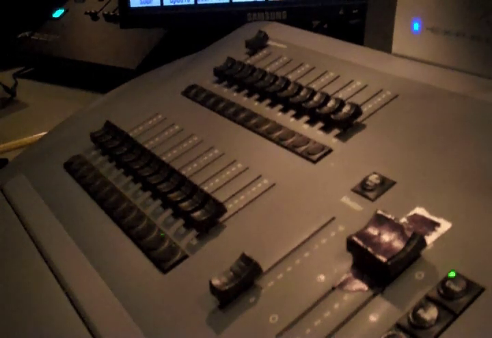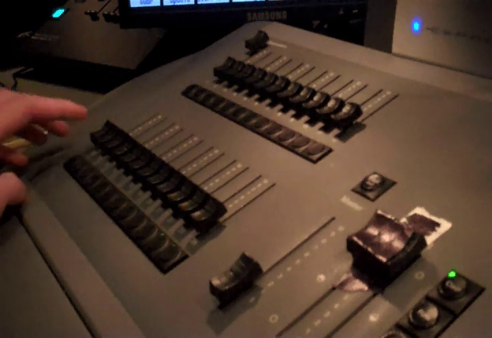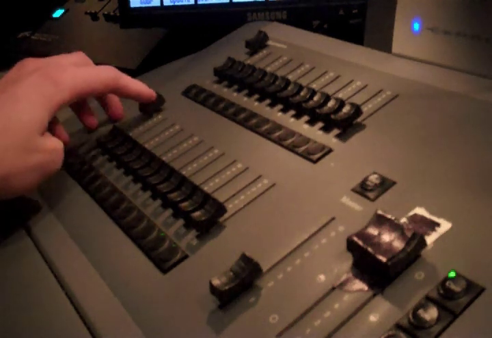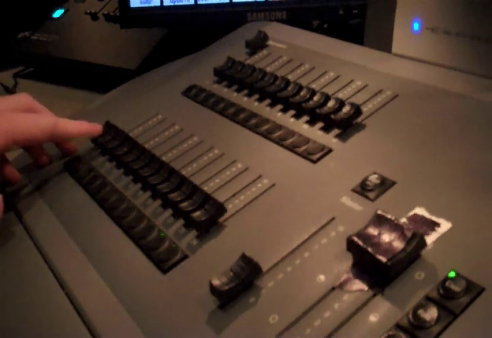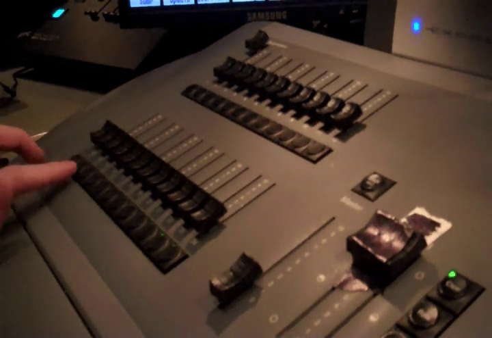Left of the master slider, you find the submasters. These are used to control clusters of channels and are generally used for creating, storing, and manipulating scenes. It's recommended that you keep track of what each of them do because it's easy to lose track. Again, slide it up to bring it up, and back down to turn it off. You can hit the buttons below it to bump the lights up.